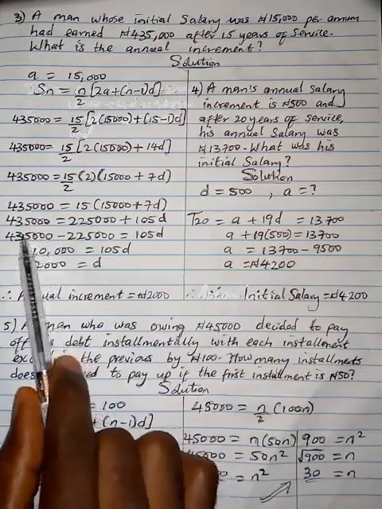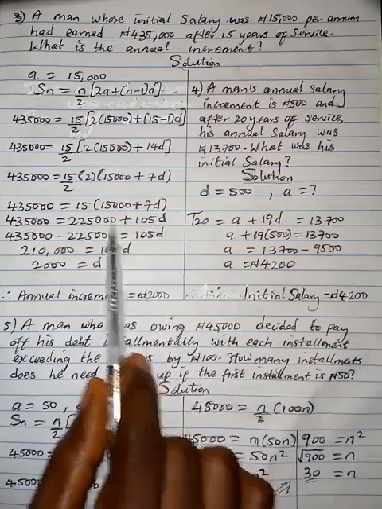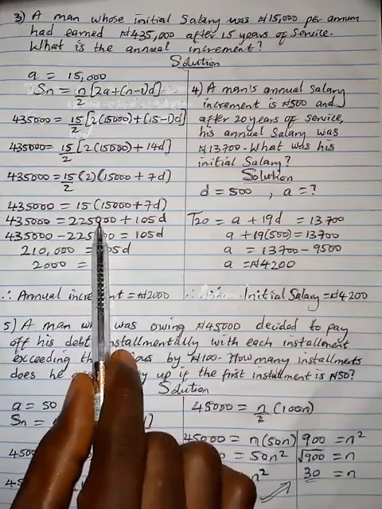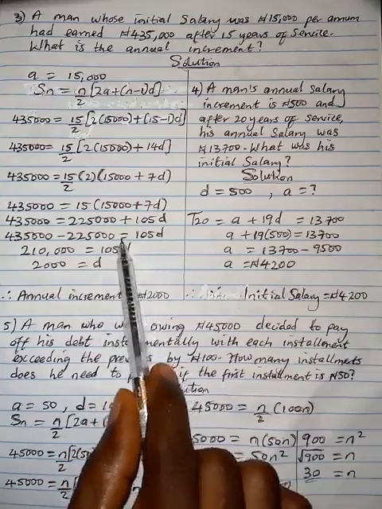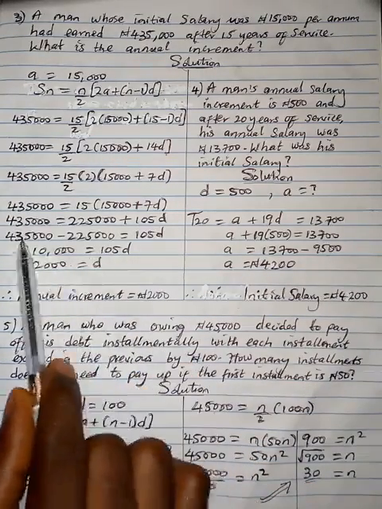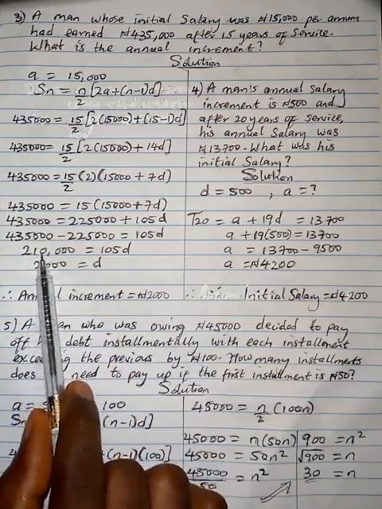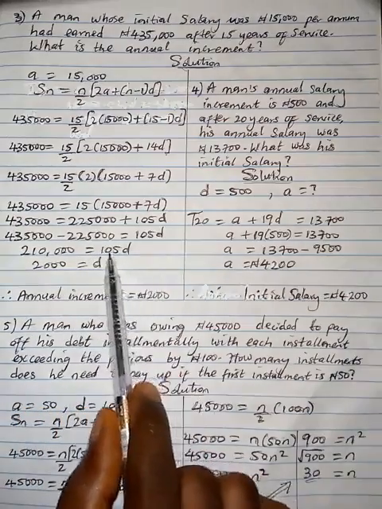Collecting like terms, I want d to be left alone. So this 225,000 naira crossing over becomes minus 225,000 naira, equals 105d. Now this minus this will give me 210,000 naira equals 105d.